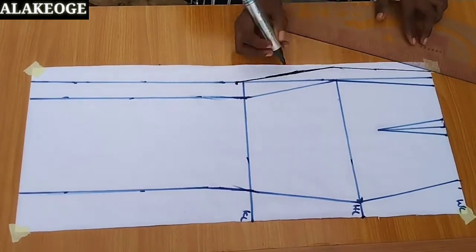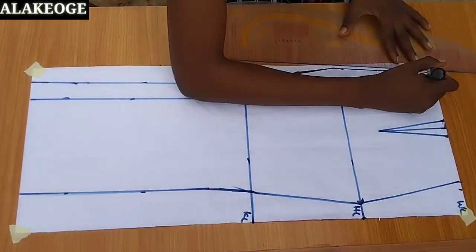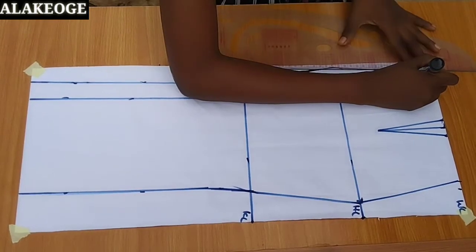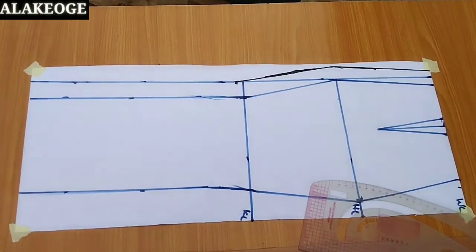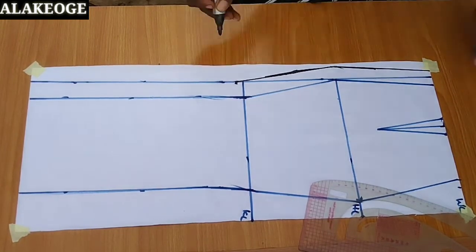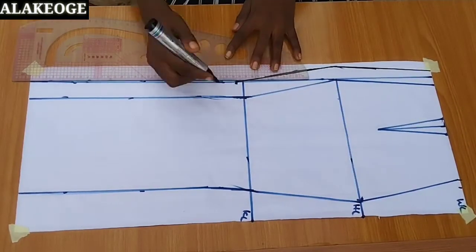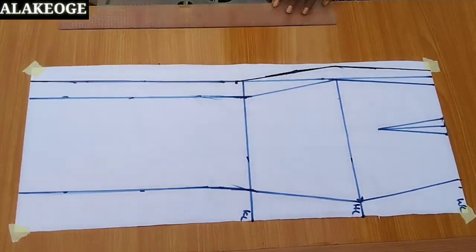This is it. So can you see? So it's just going to give the curvy effect that you have. This is going to curve into the bum, and it's just going to lift up the bum at the back there. It's not going to be flat. So this is why I will do this. Can you see the shape of the bum right there at the center back? So this is how your skirt should look like.